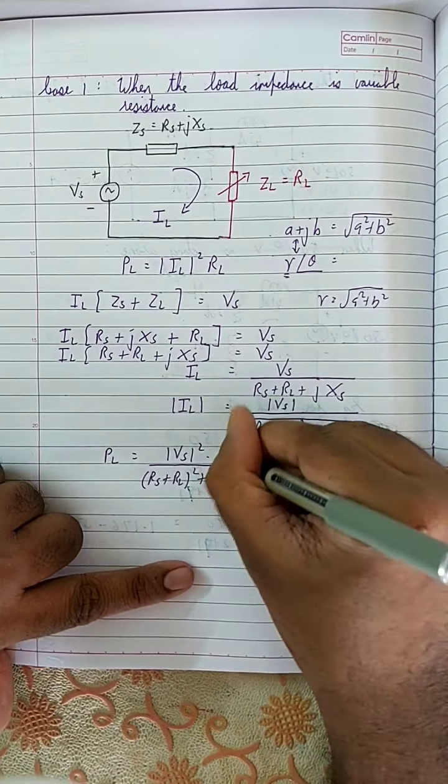So here, to find the value of the load resistor that gives maximum power, for power to be maximum, all you need to do is simply differentiate this power equation with respect to that element, which is RL, and equate it to 0. This is how we find the maximum power.